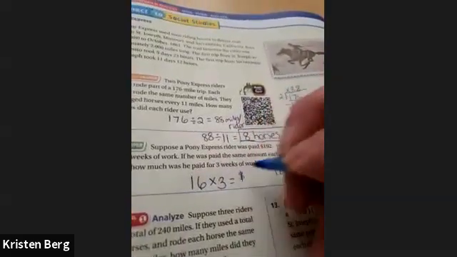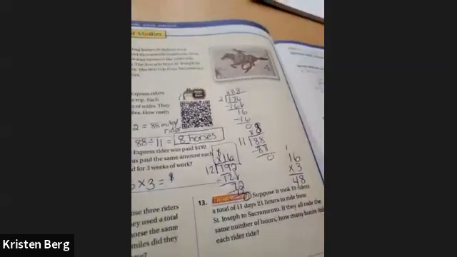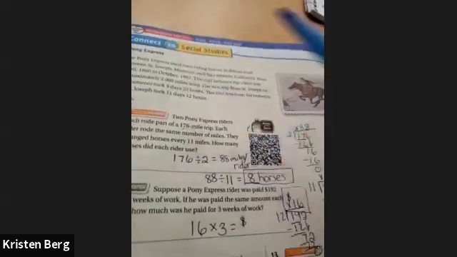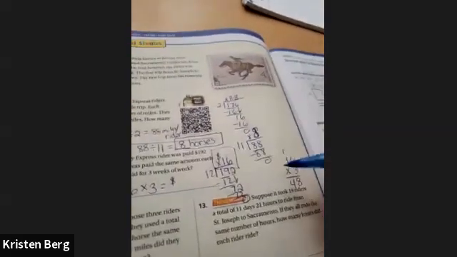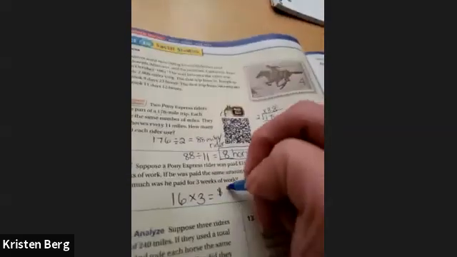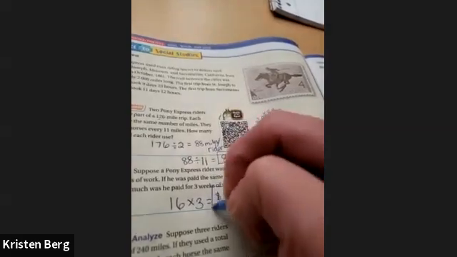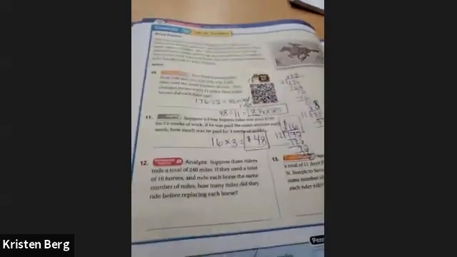So therefore, 3 weeks' worth of riding this horse in 1860 and 1861, you only got $48 for 3 weeks.